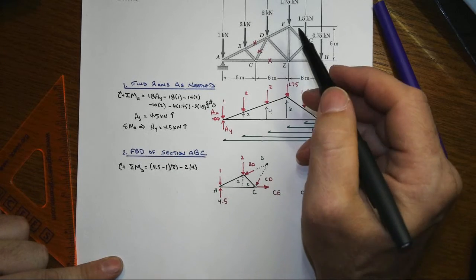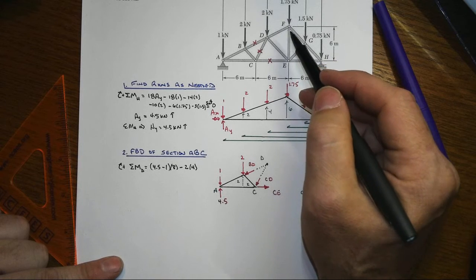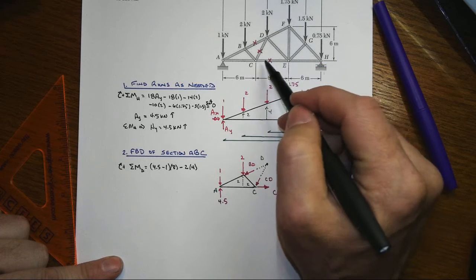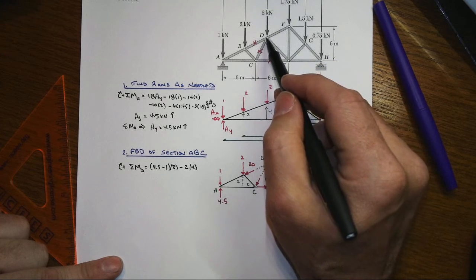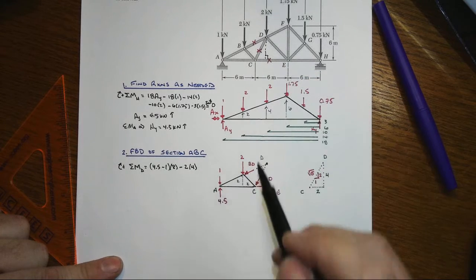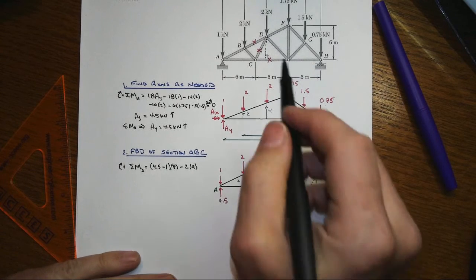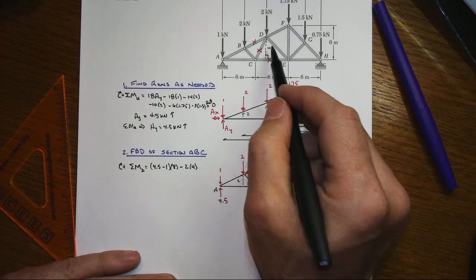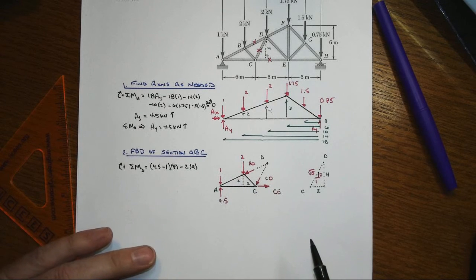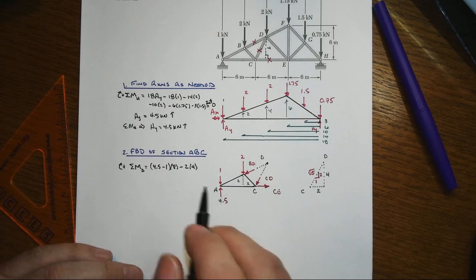Now CE is down along the bottom chord, and we're taking the moment arm perpendicular to the line of action of the force, and that's going to be 4 high, and that's what we see over here as well.